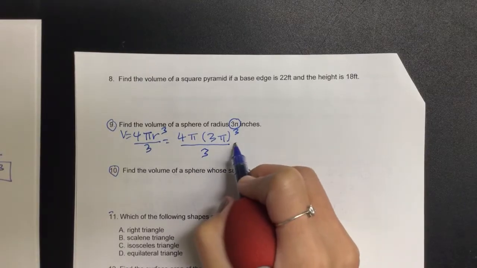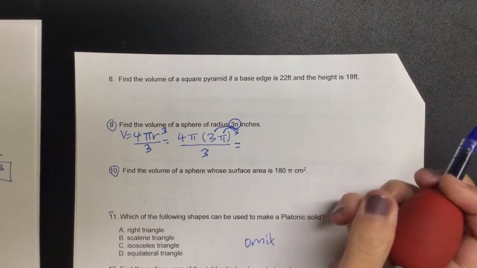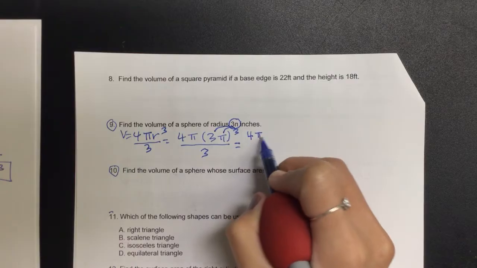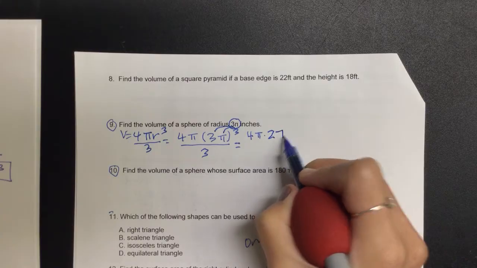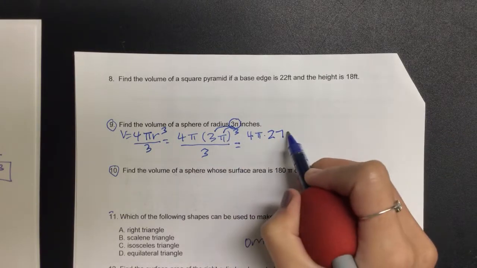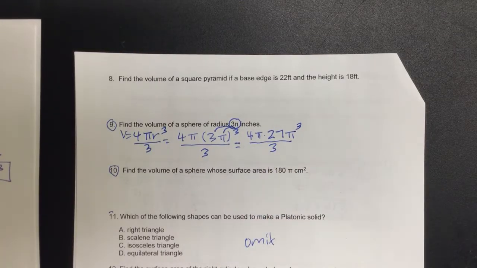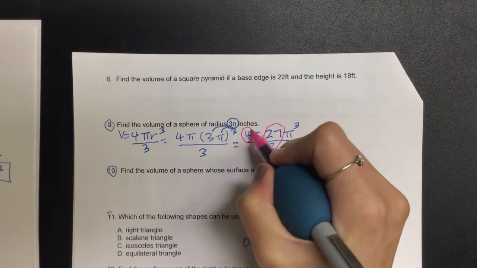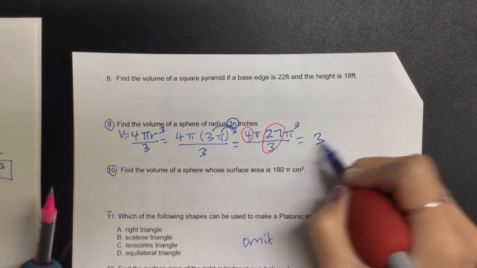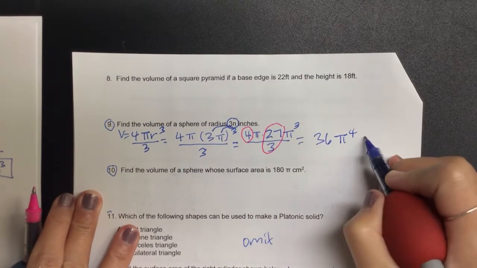And let's take it step by step. If the cube goes to those two components, I'm going to keep the 4 pi as it is for now. What is 3 cubed? 27. And then if I have 3 of the pi's, I have pi cubed, all divided by 3. And then what is 27 divided by 3? 9. What is 9 times 4? 36. So we're almost there. So we have 36. How many pi's do I now have? 4. And it'll be inches cubed.